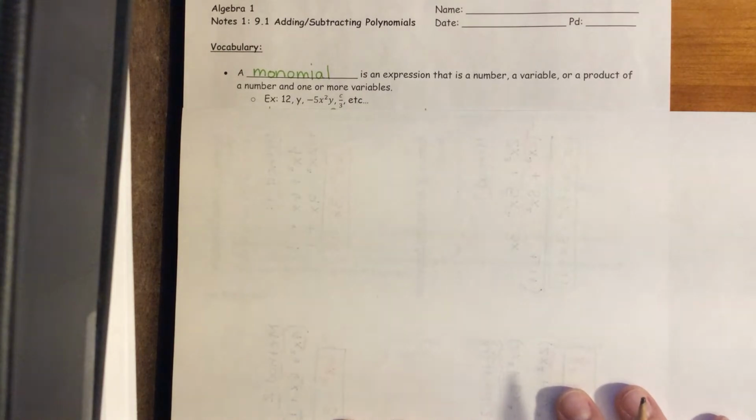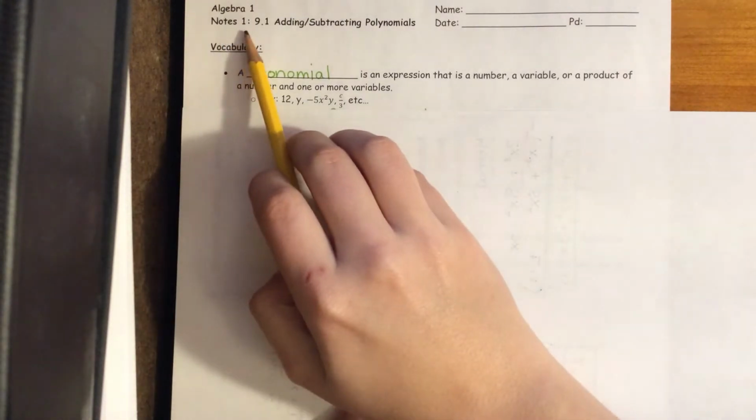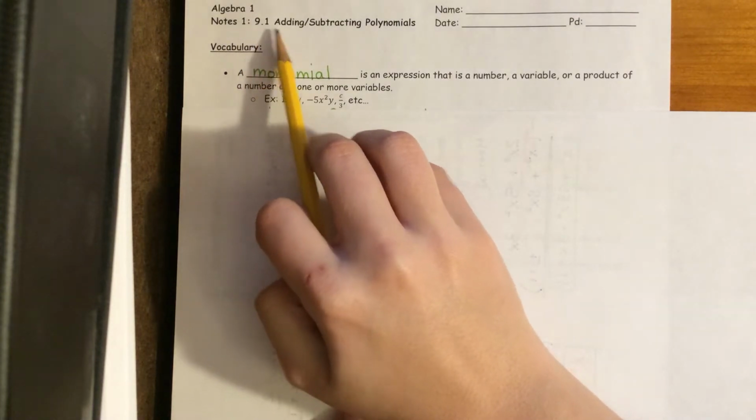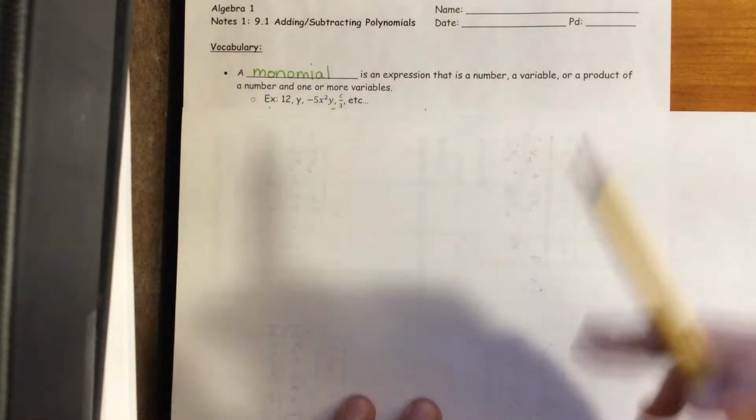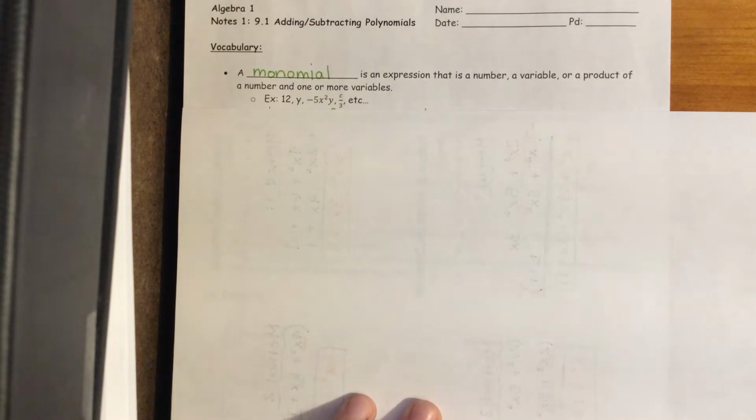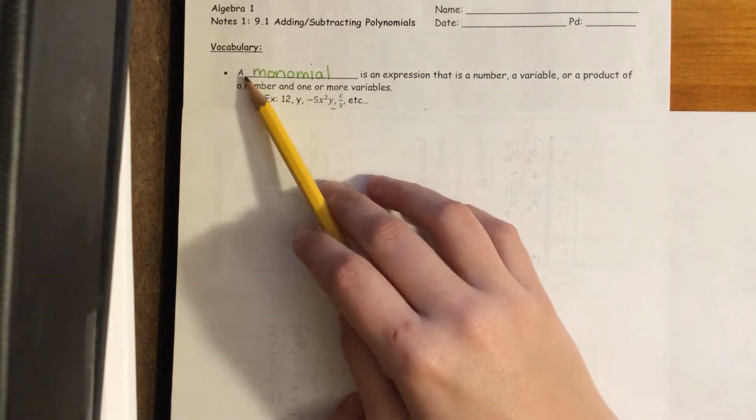All right, so in this video, we are going over Notes 1, Section 9.1, which is adding and subtracting polynomials. We're also going to talk about naming polynomials, what polynomials are, and the different types of polynomials. So let's start off with some vocab first.